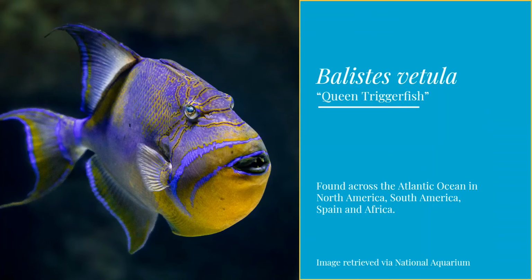Now I would like to go through some of the 43 species of triggerfish you might see out there. First, Balistidae vetula, or the queen triggerfish. The purple and gold of this fish are fit for royalty, and probably its namesake. These can be found across the Atlantic Ocean in a very similar distribution to the gray triggerfish I mentioned earlier.